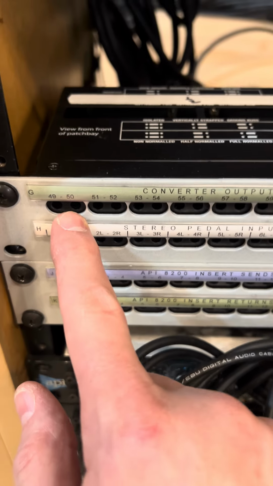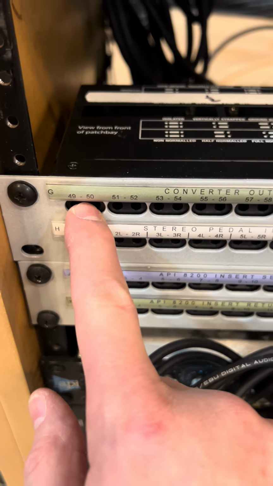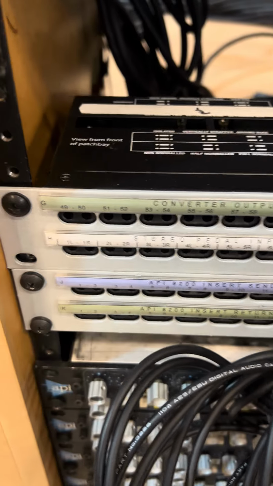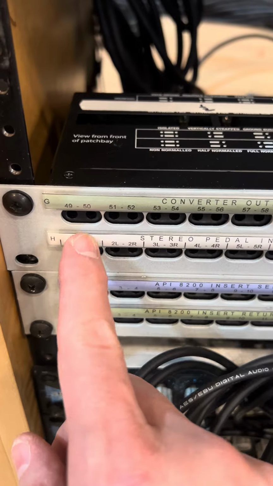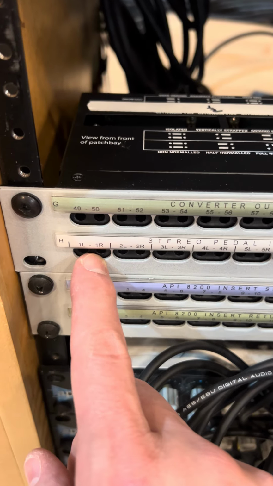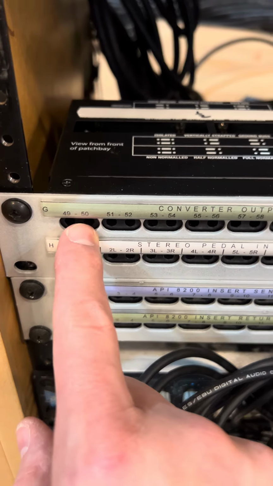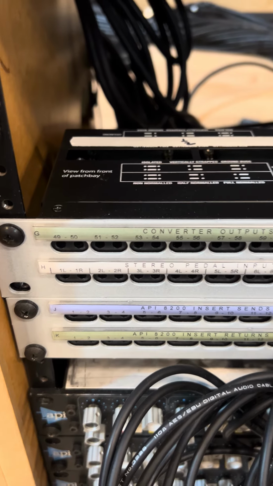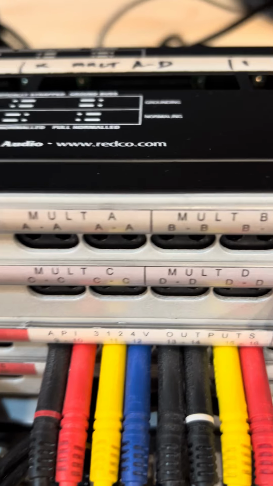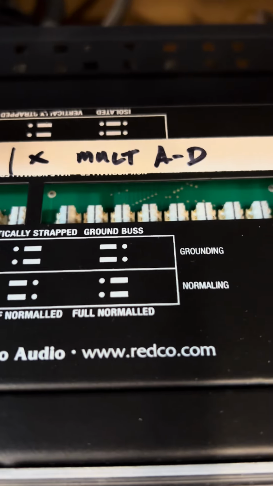way. And what half normaled means is I can actually take this out patchwise with some cables and go somewhere else, and it will still normal down to the input of Eventide Space, and I can double the signal and split it and send it somewhere else. That's what half normaling is, which is super, super powerful. It basically acts as a mult, which is what I have labeled here.